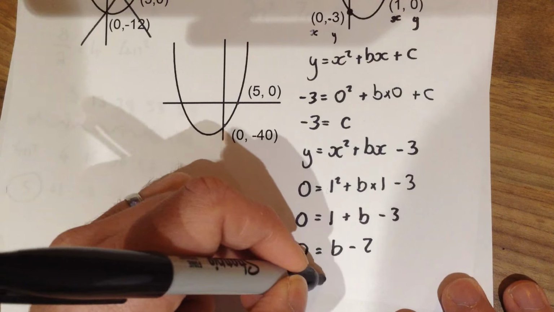Now we've found what b and c are both equal to. So I can write the full equation for this graph as y equals x squared plus 2x minus 3.